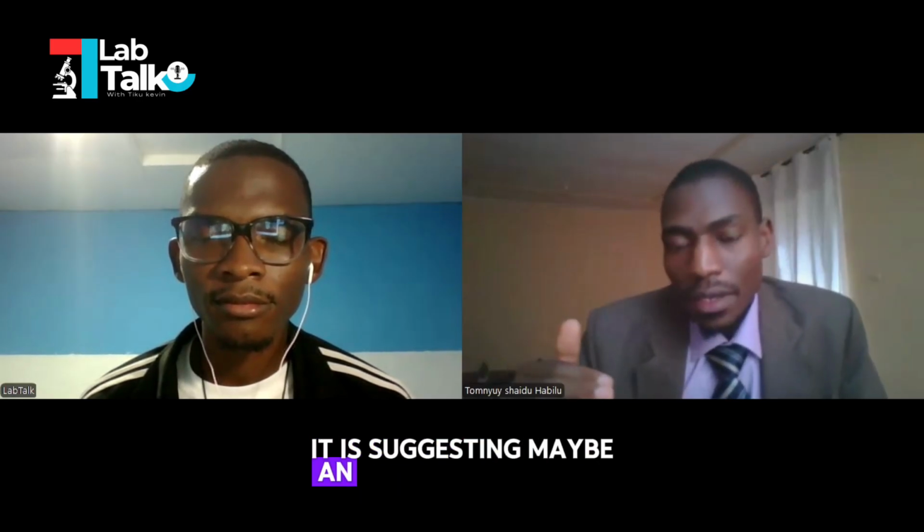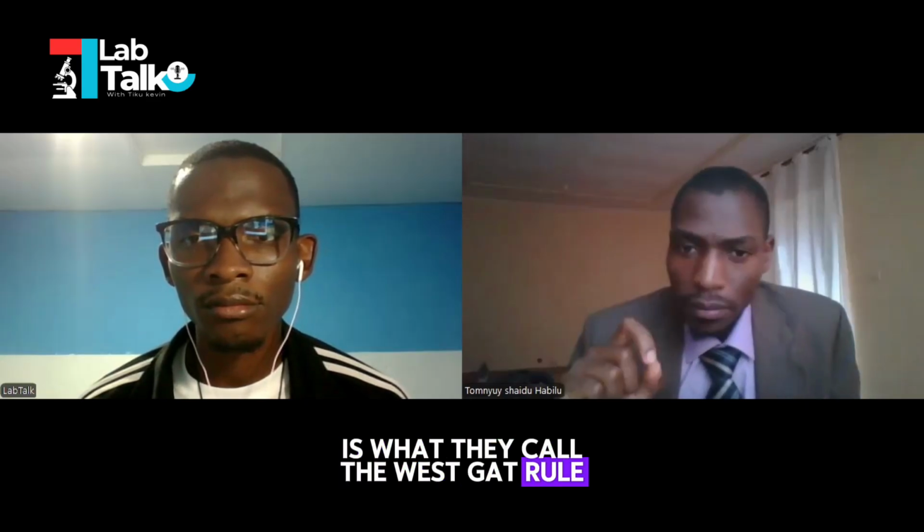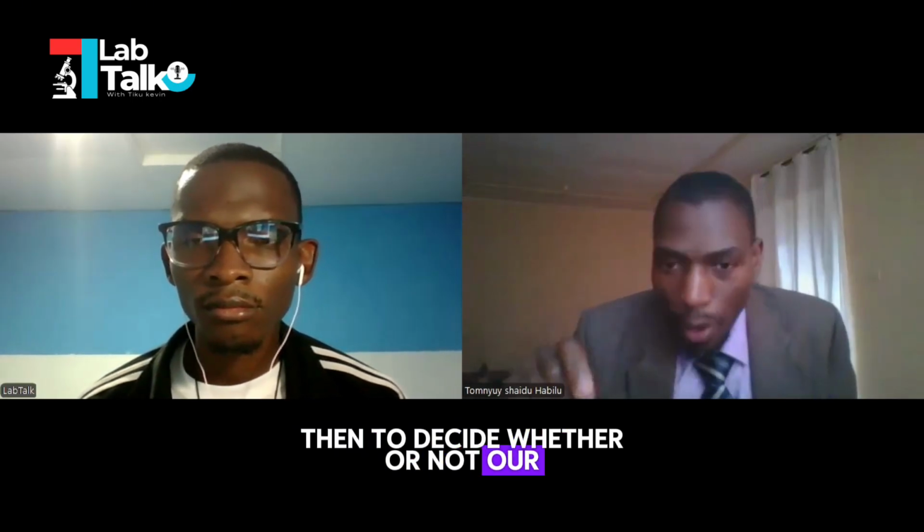Depending on how it is moving, it could be on one side of the mean, suggesting maybe a reagent expiration, or it could be fluctuating on both sides of the mean of this graph. And so what we have just explained is what they call the Westgard rule. The Westgard rule is what is used to interpret the Levey-Jennings chart, and then to decide whether or not our QC has passed or has failed.